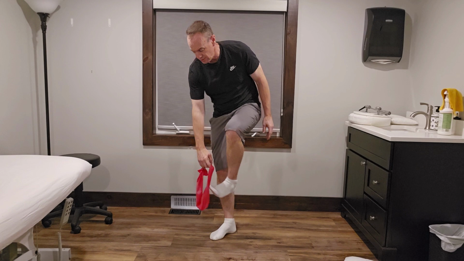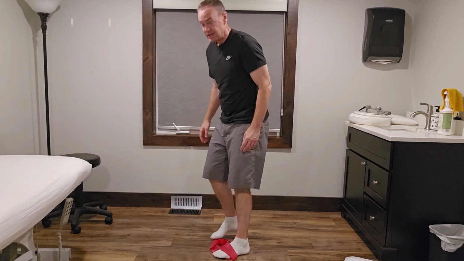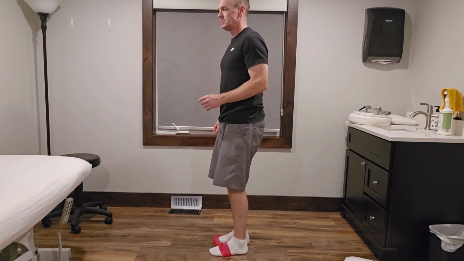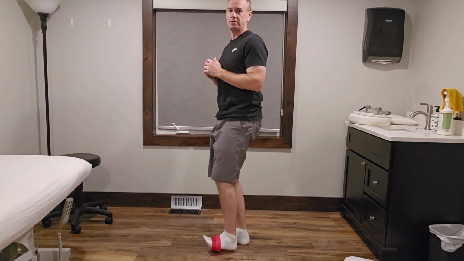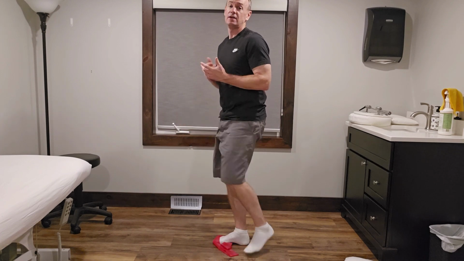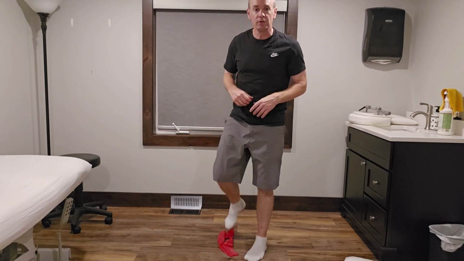what you can do is you just put the ball of your foot through one end, stand on it with the other end, and then as you do your march, you're going to get some resistance from that band, and you can just repeat that same exercise, 10 to 15 repetitions on one side, flip the loop to the other foot and do the same there as well.